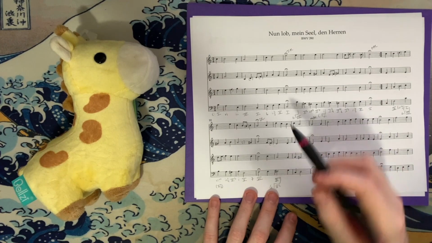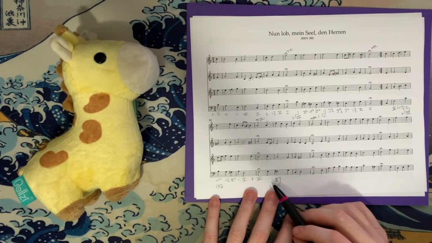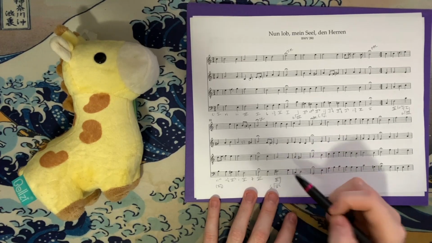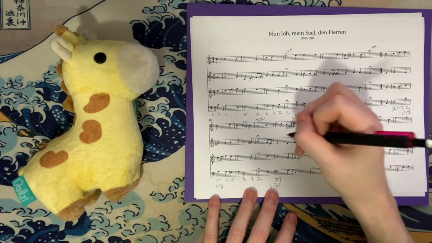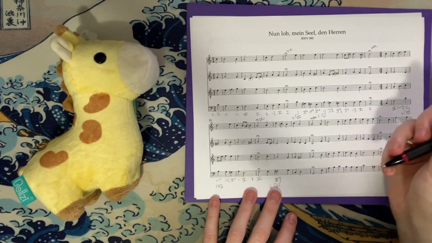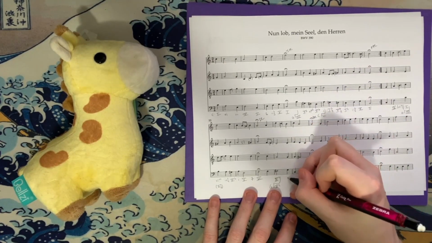But yeah, it's hard to say exactly how the modulation's happening. It could just be a direct modulation to G major after the F major chord, but I think this makes the most sense to me the way I wrote it here. Passing 7th in the melody, that takes us to our tonic, G major, G, G, D, and B.